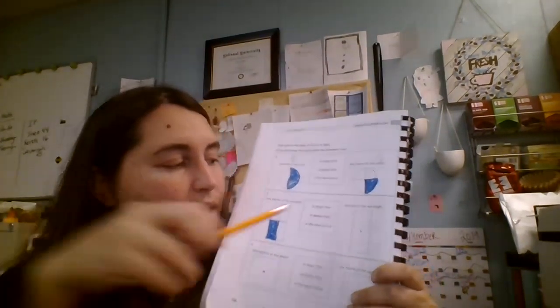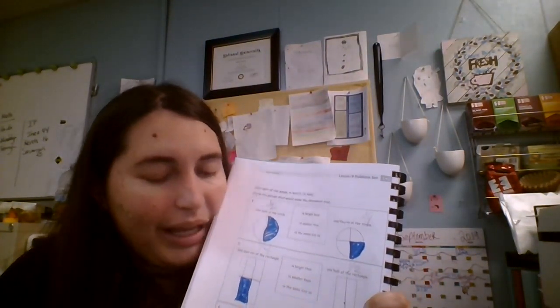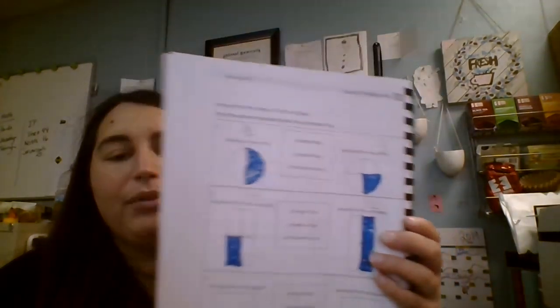So now I'm going to go to the other side here. It says 1/2 of the rectangle, and a half means I'm splitting it into 2 parts. So 1/2 splits into 2 parts. So I'm going to go ahead and draw my line, 1/2. And I'm going to color in half of the rectangle. And there we have it. That's half the rectangle.